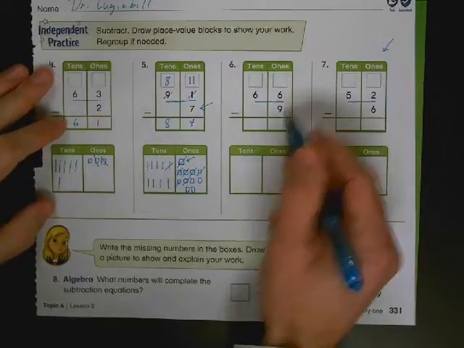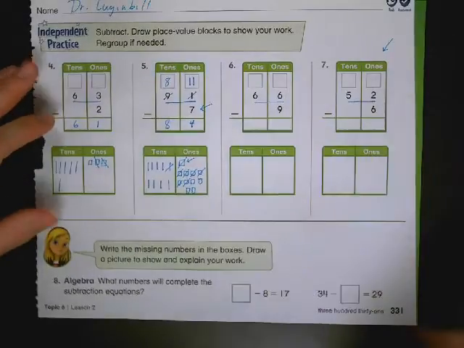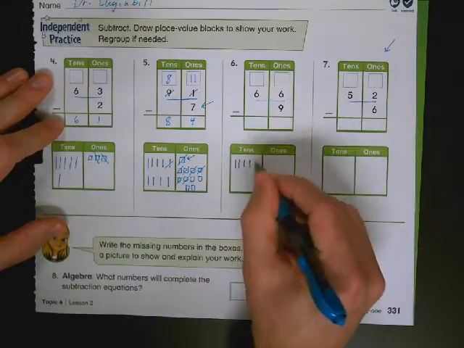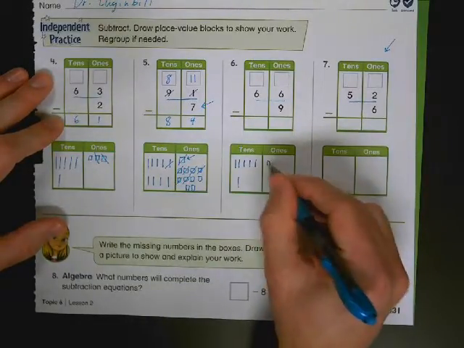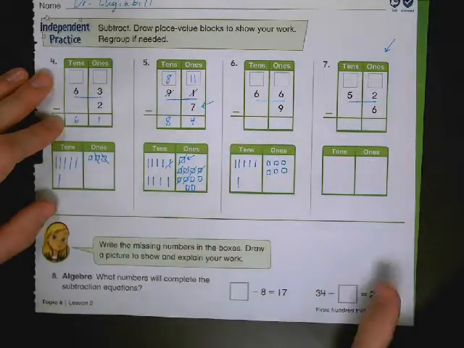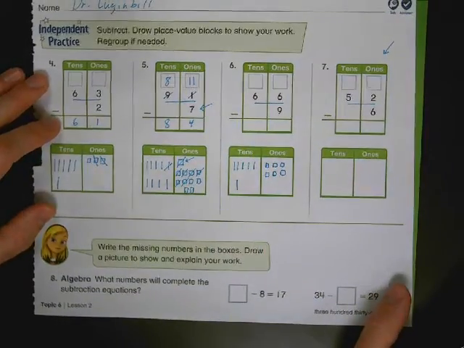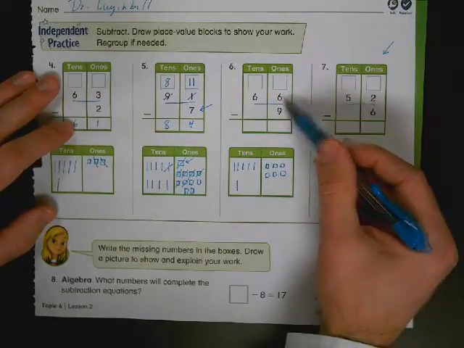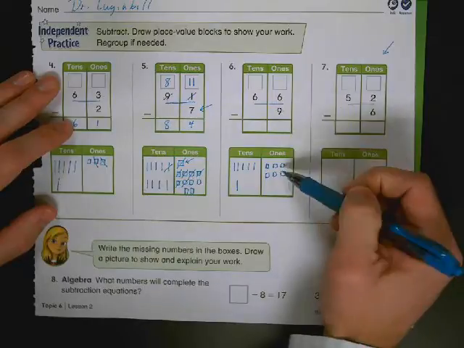66 minus 9. Why did I underline 66? Because I'm going to have to draw 66. I don't draw 9, I draw 66. 10, 20, 30, 40, 50, 60. 1, 2, 3, 4, 5, 6. Great. Now, I'm looking and I say, can't take 9 away from 6. I've got 6 here. I can't cross out 9 of them. I can't do it.